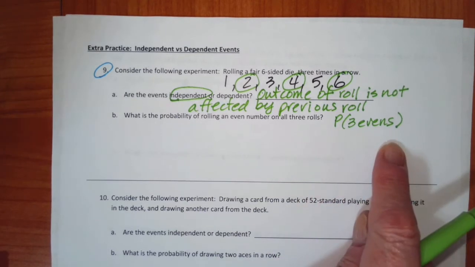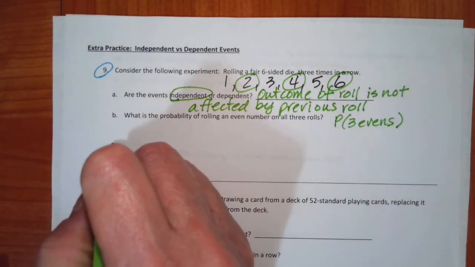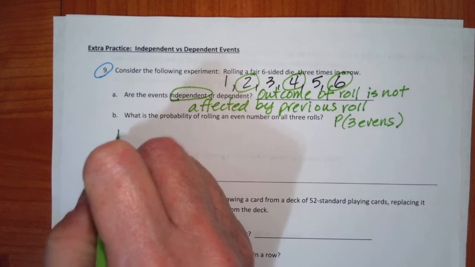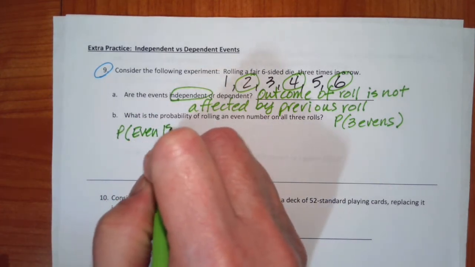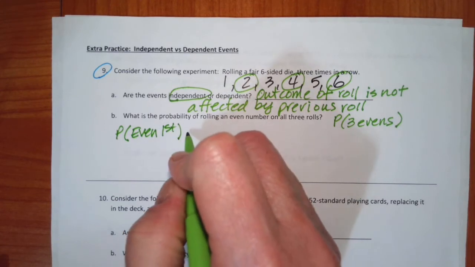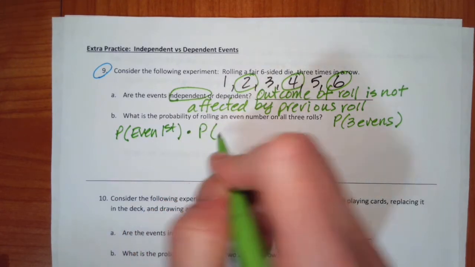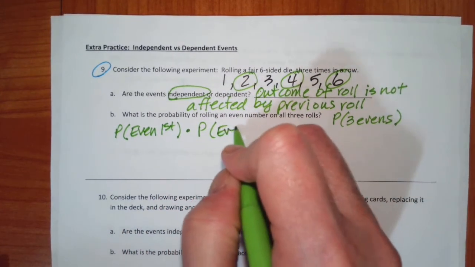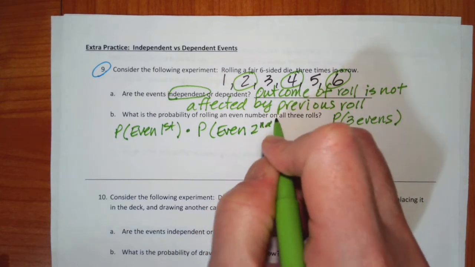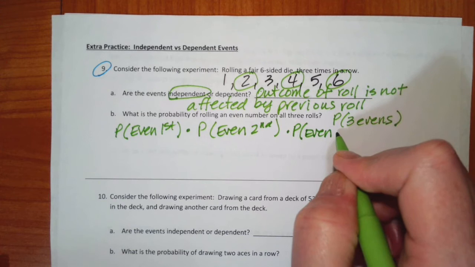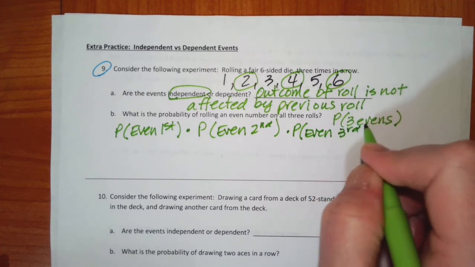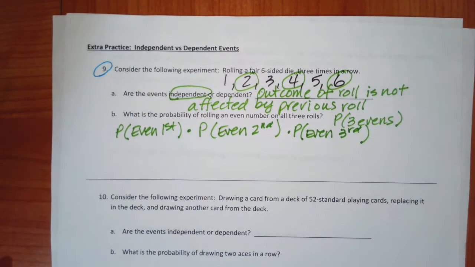If we want the probability of 3 evens, that means we need to find the probability of an even on the first roll times the probability of an even on the second roll times the probability of an even on the third roll. If it was 4 rolls, we'd just keep going.